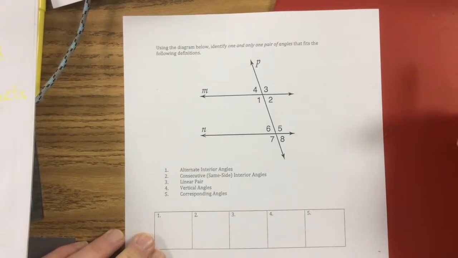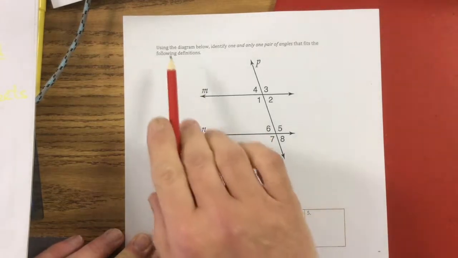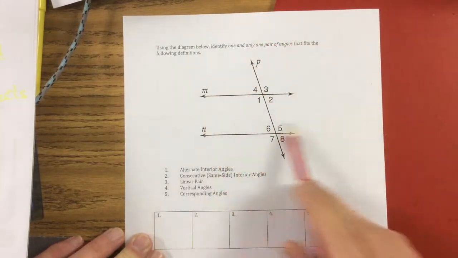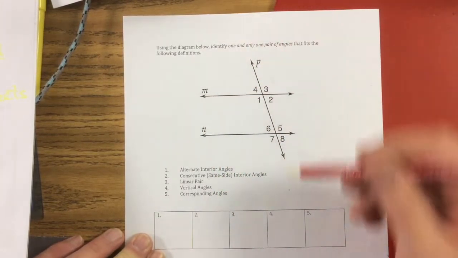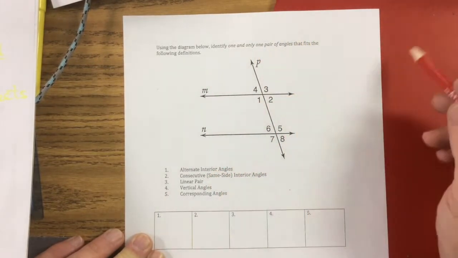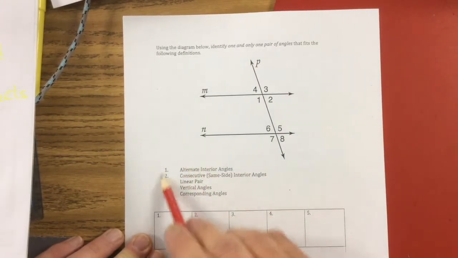The Geometry B Prerequisite Assessment for the spring of 2018 began with something that was designed to find out how much vocabulary the students know. Do they know what the words mean and what the basic relationships are? In this particular case, we have one line crossing two lines. That makes this a transversal crossing these two lines. And the students were asked to identify one and only one pair of angles that fits these definitions.